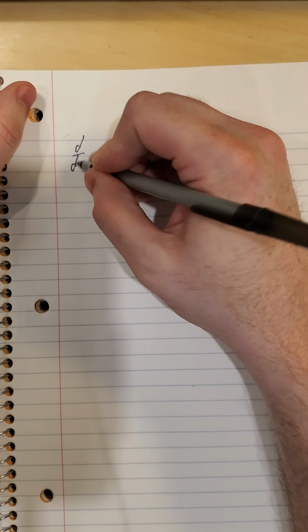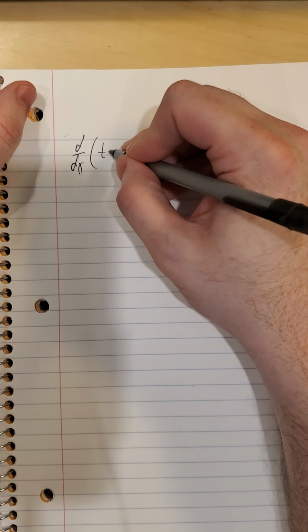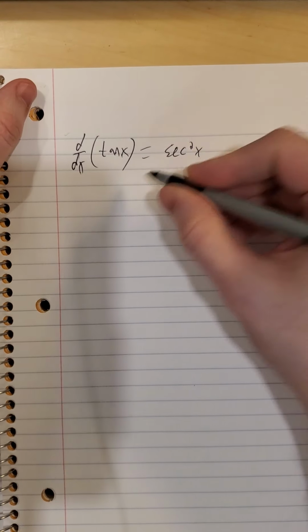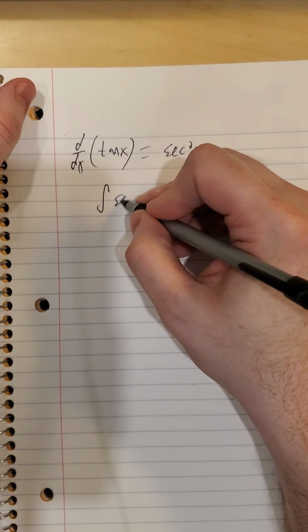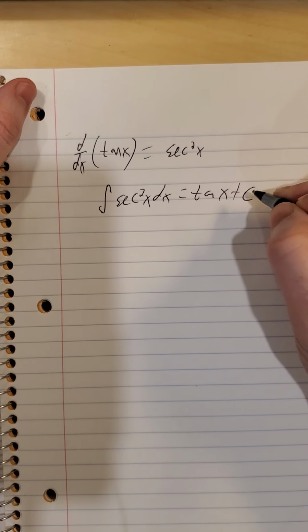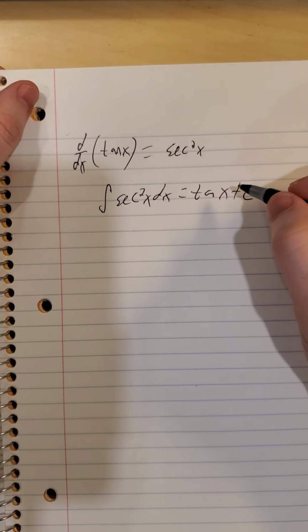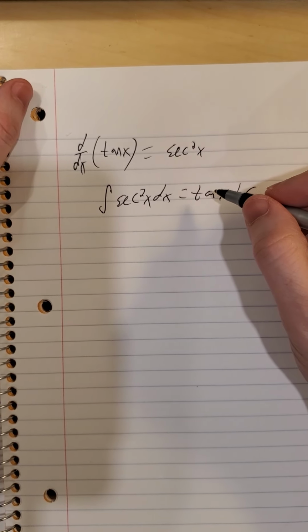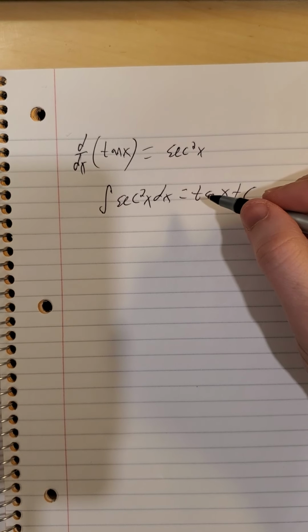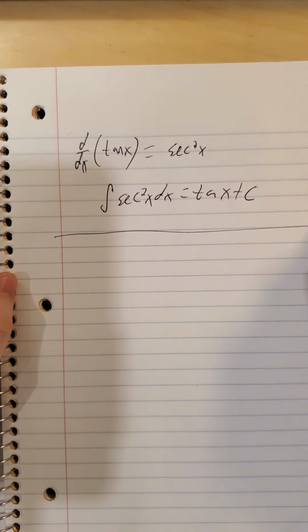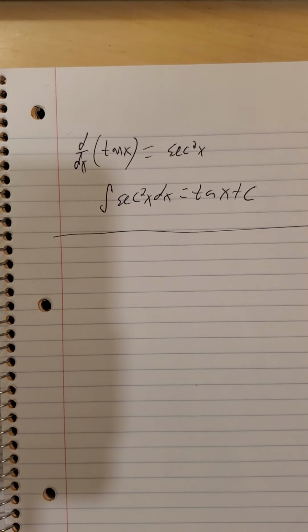For the 14th one they have in the list in your book, derivative of tangent x, again, hopefully you remember, is secant squared x. So then the antiderivative of secant squared x dx would be tan x plus c. We can do a similar one for cosecant squared, similar for integral of secant tangent, etc. So you can look at some of those and just use your derivatives to make sure you can work back and forth between the two.